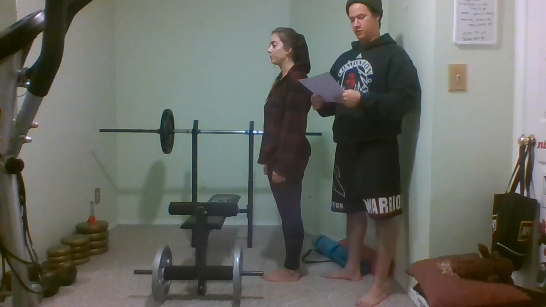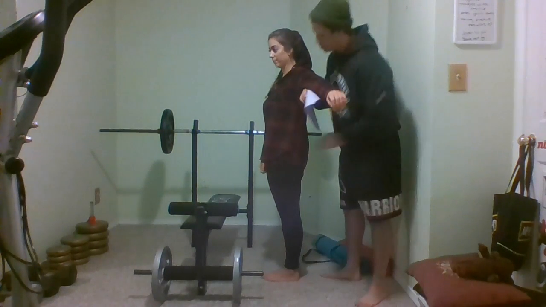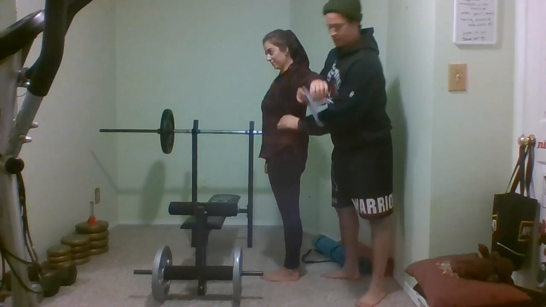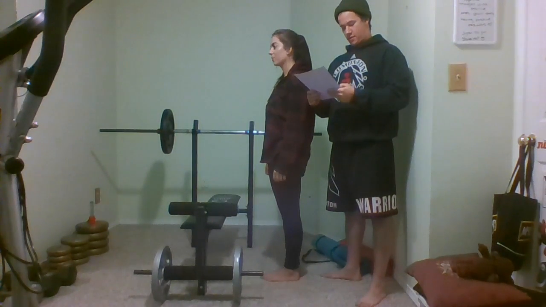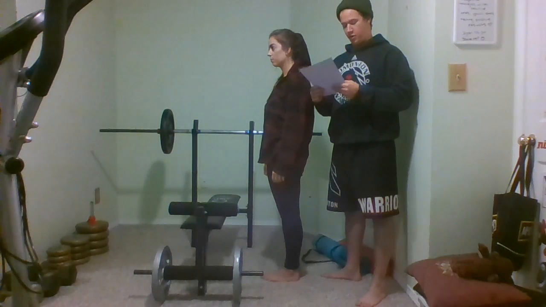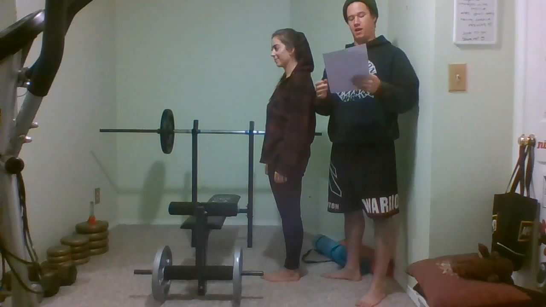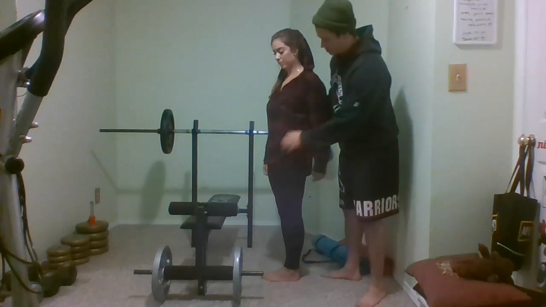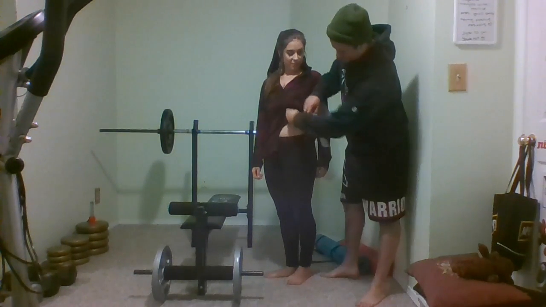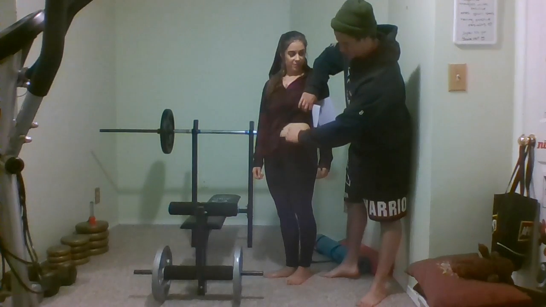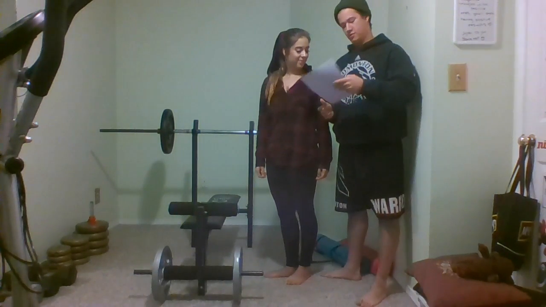And then the external oblique, which would be side of the abs right there. And then the abdominal aponeurosis, so it'd be the front lower side of the ab. So lift your shirt up. So it'd be just in that area right there. It's kind of hard to see.